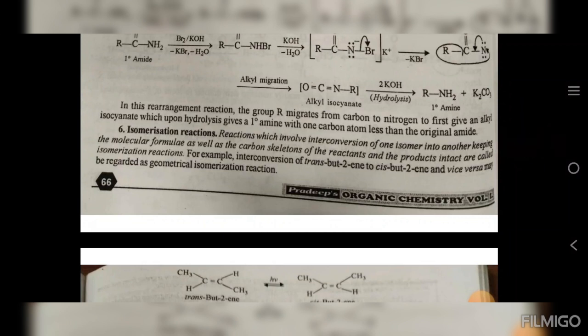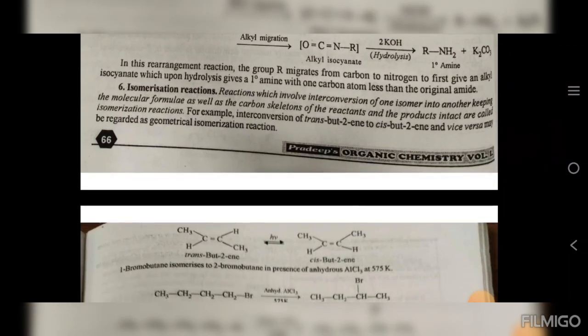Isomerization reactions. Reactions which involve interconversion of one isomer into another, keeping the molecular formula as well as the carbon skeletons of the reactants and the products intact, are called isomerization reactions. For example, interconversion of trans-butene to cis-butene and vice versa may be regarded as geometrical isomerization reaction. Trans-butene, cis-butene. 1-bromobutane isomerizes to 2-bromobutane in presence of anhydrous AlCl3 at 575 Kelvin. 1-bromobutane, 2-bromobutane.